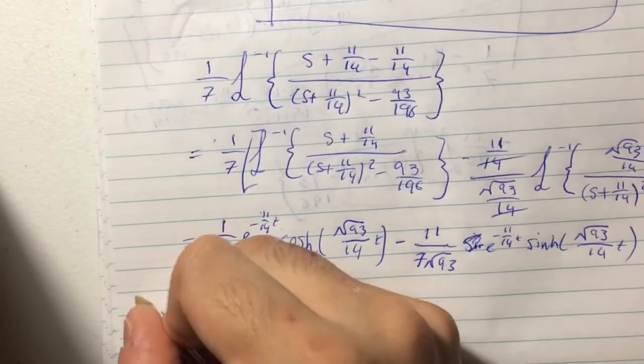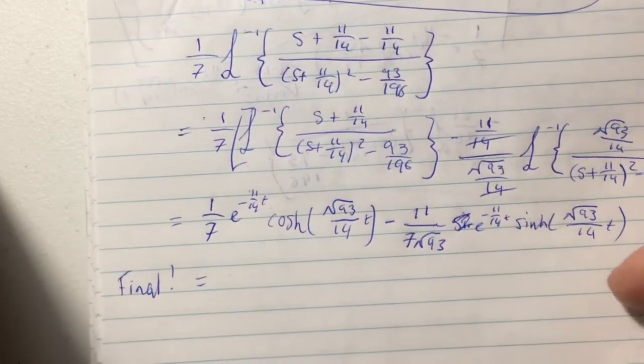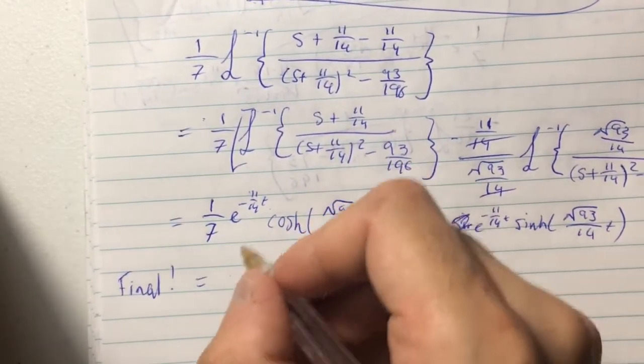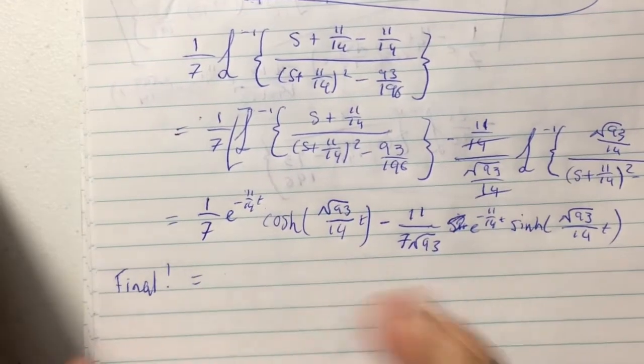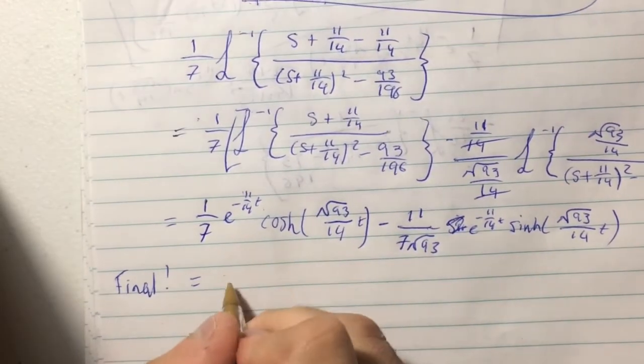So let's write out our final answer. This is probably one of the hardest, most ridiculous questions I've had. I haven't simplified this answer, but this is the final answer non-simplified.